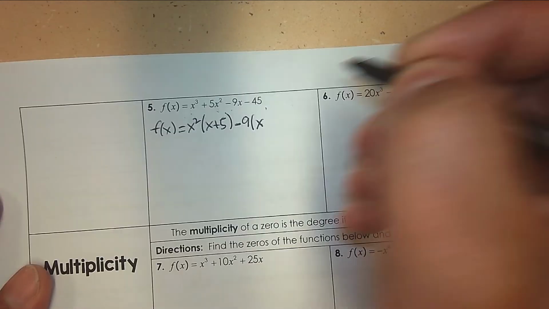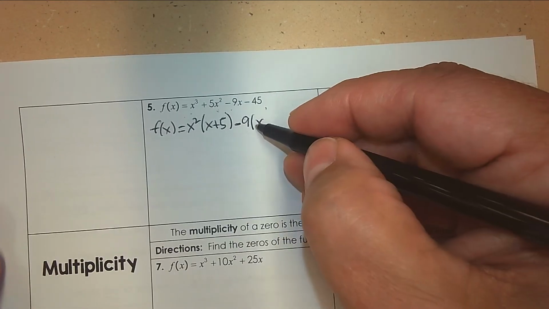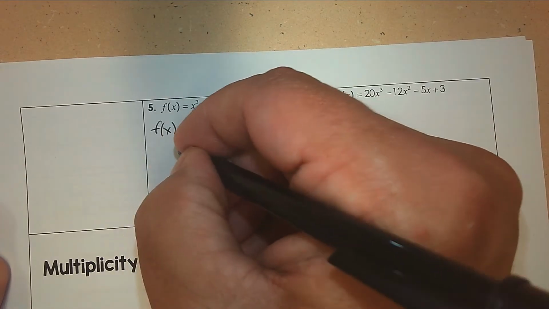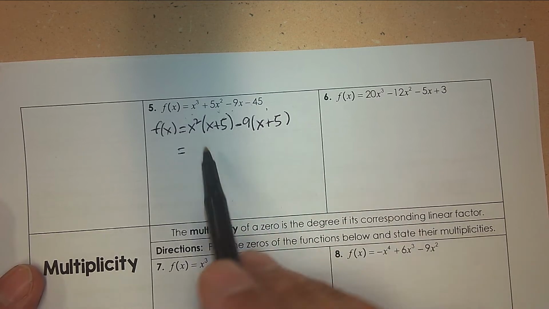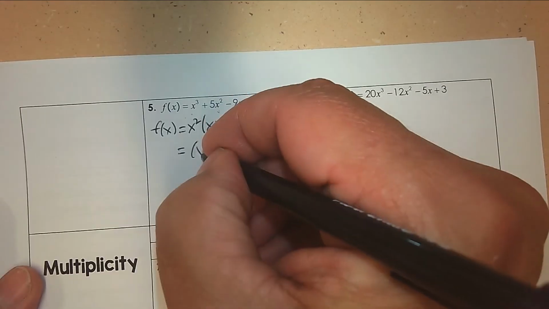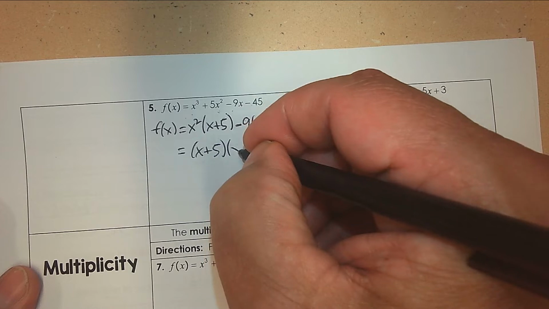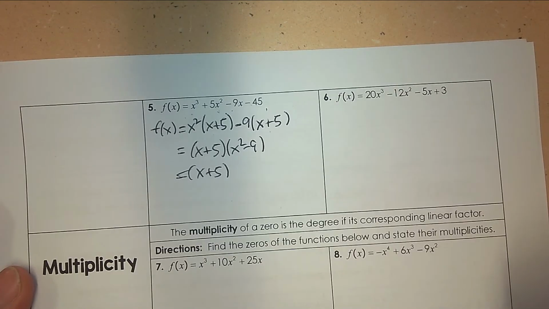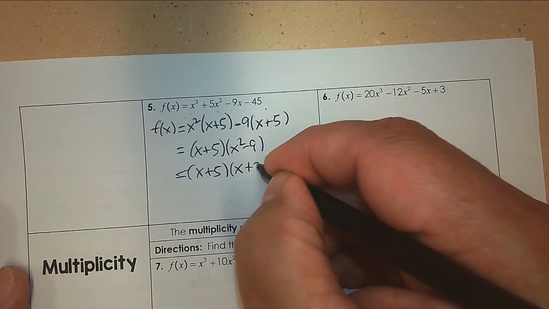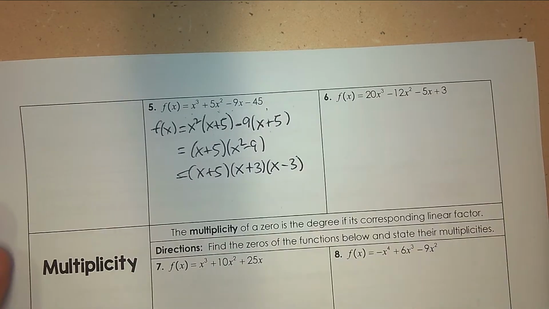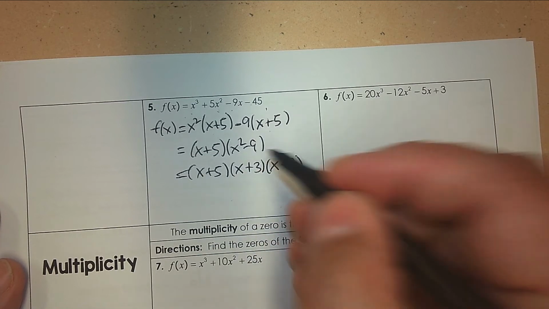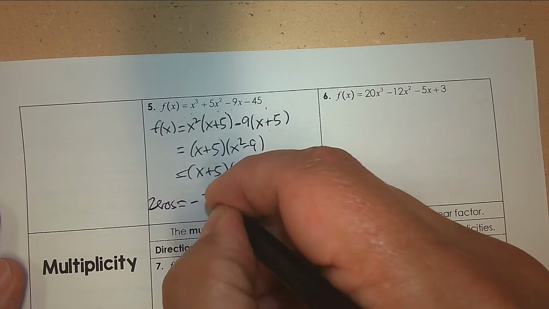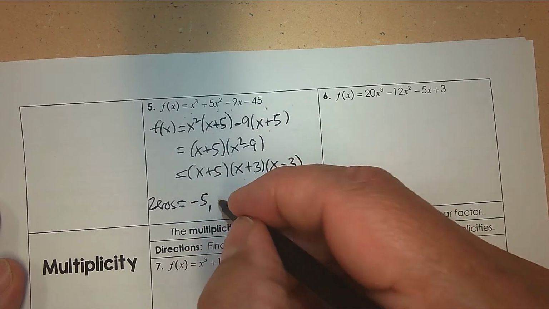If I look at the next two terms, they have a negative 9 in common. When I divide out a negative 9, I get positive 1, and negative divided by negative gives me positive 5. So I can see that they have x plus 5 as the common factor, and what's left over is x squared minus 9. X squared subtract 9 is a difference of squares. So one's going to be x plus 3, and the other is x subtract 3, taking the square root. So the zeros then are negative 5 and positive and negative 3.